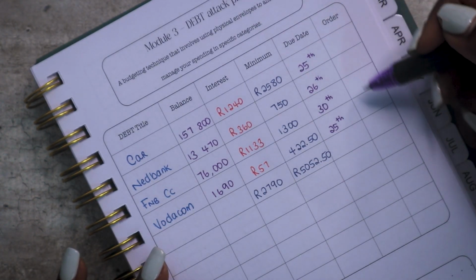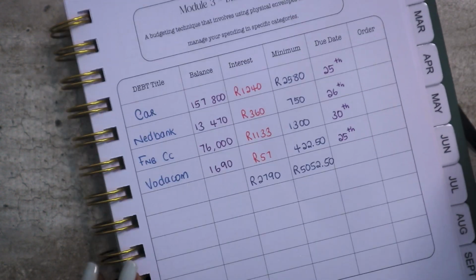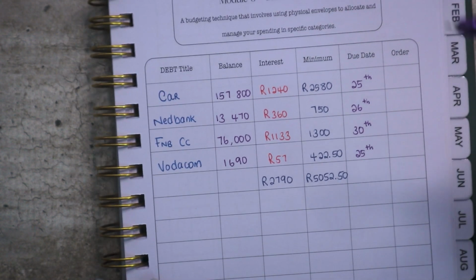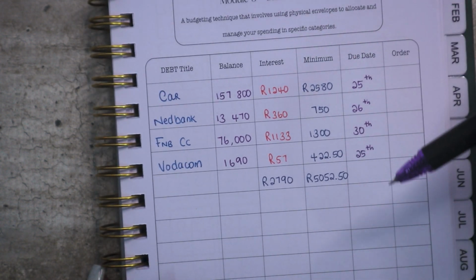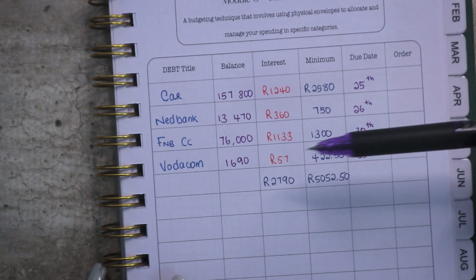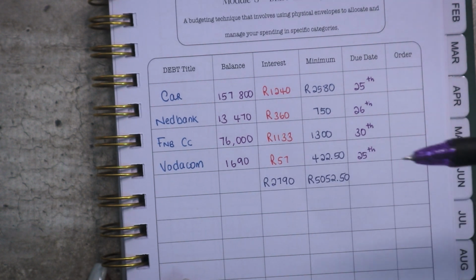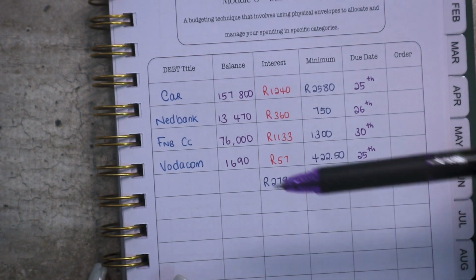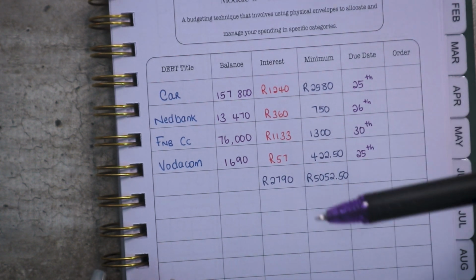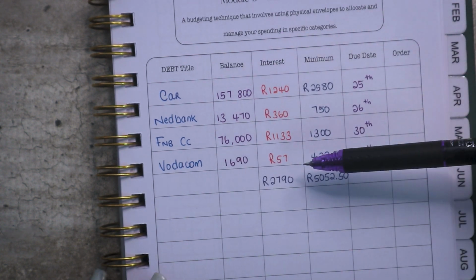Okay, and then the order I would like to pay it off. So now this is when you ask yourself, are you wanting to use the avalanche method or the snowball method? Snowball method basically means you're paying off the debt with the smallest amount first. The avalanche method means you're paying off the debt with the highest interest rate first. So let's have a look at both methods on my situation.